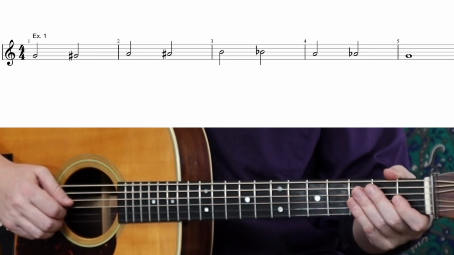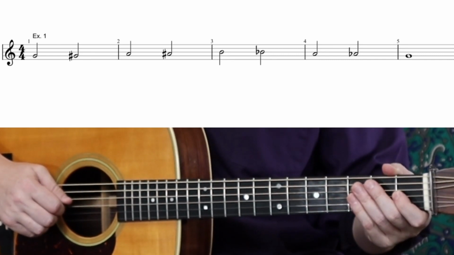So there's a few things like that to consider. It's not always about which direction we're going in, but sometimes it can be about that. In this example, I've done it like that, where all the sharp notes are on our way up, all the flat notes are on our way down. All right, why don't we try that one together? Example number 1. 1, 2, 3, 4.